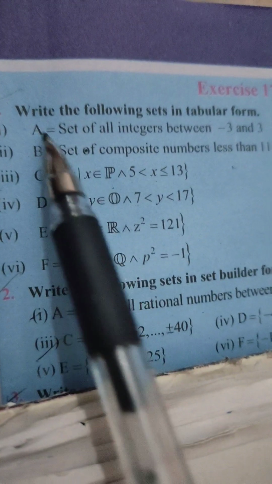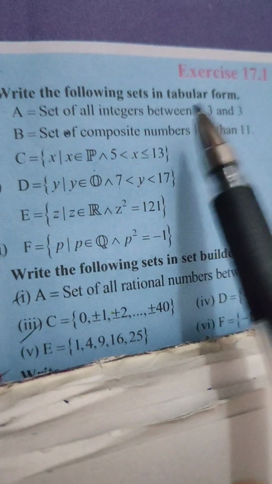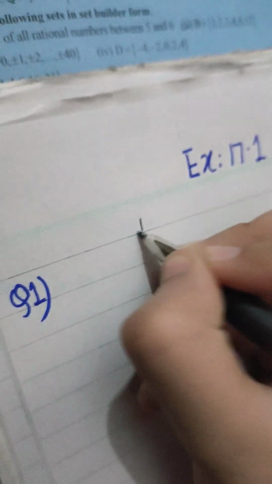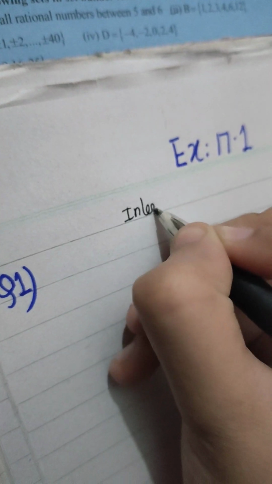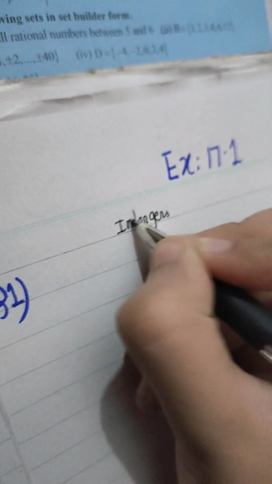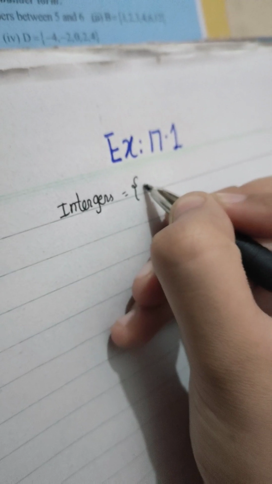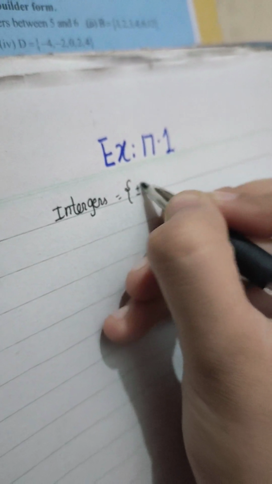Here a set is given: the set of all integers between -3 and 3. If you don't know what integers are, integers are the numbers that have both positive and negative values.